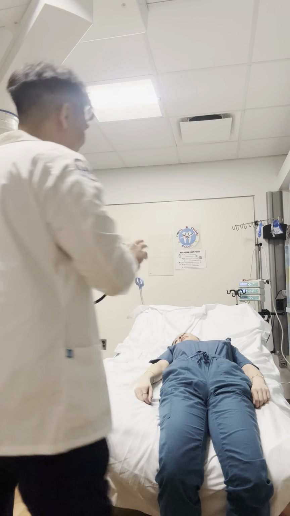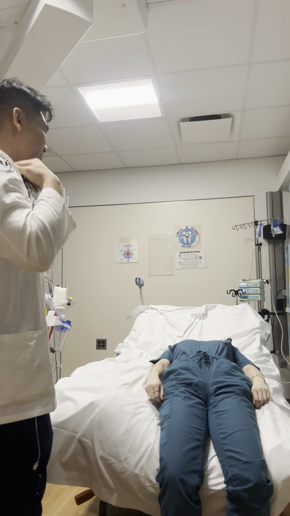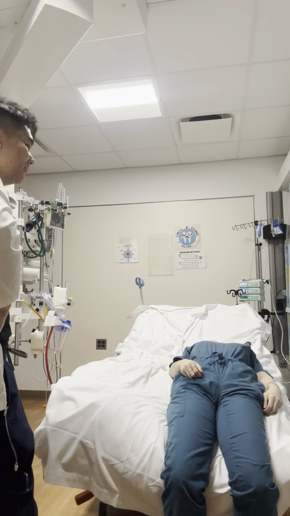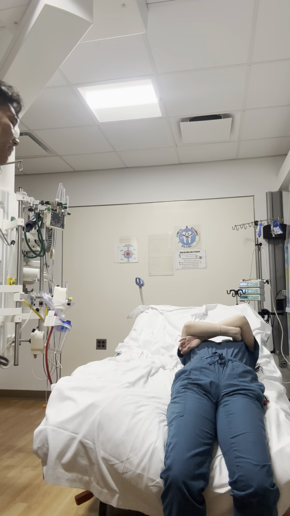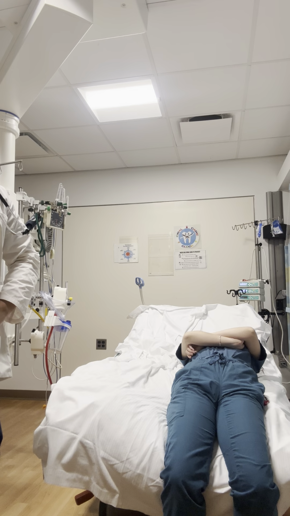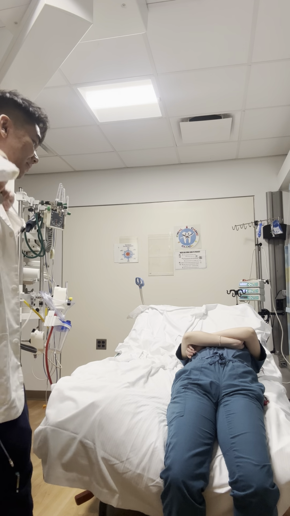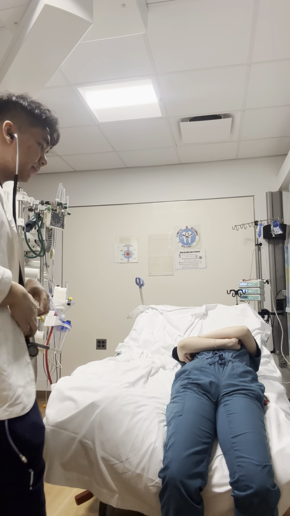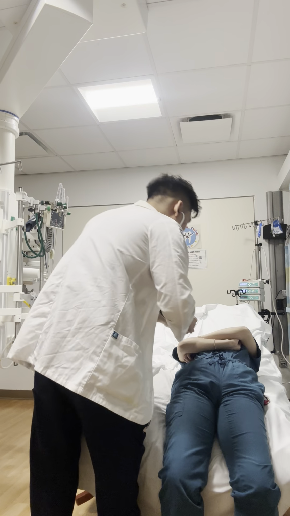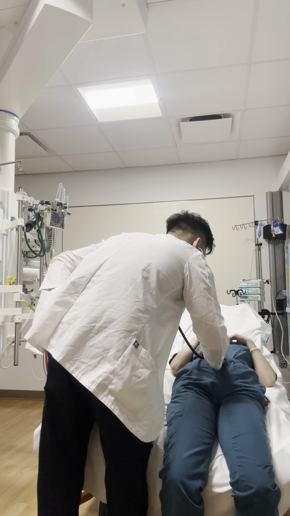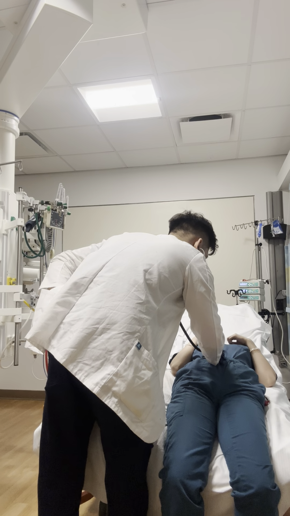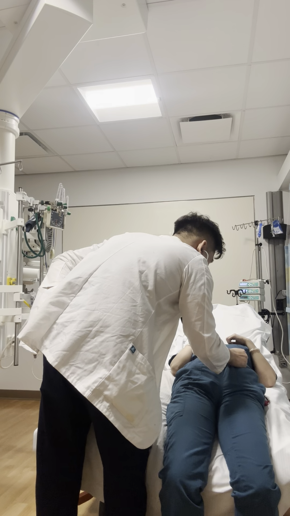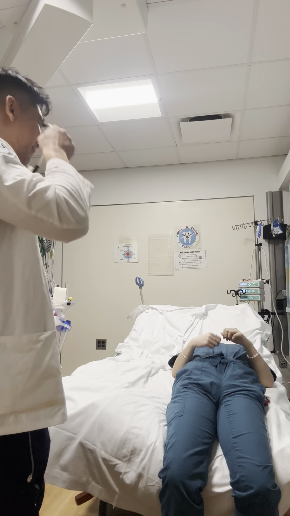So on inspection, there's no protrusion. It's symmetrical, normal size, there's no striae, no nodules, no lesions, and there's no abdominal pulsations. So right now I'm going to auscultate the bowel sounds with my stethoscope. I'm going to start from the RLQ and make my way clockwise. Okay, so the bowel sounds are normoactive, and now I'm going to do percussion.